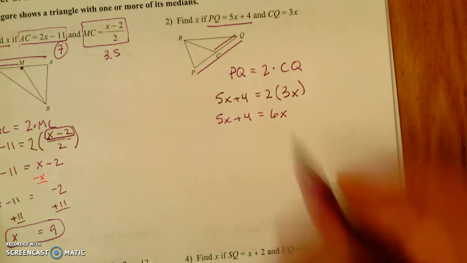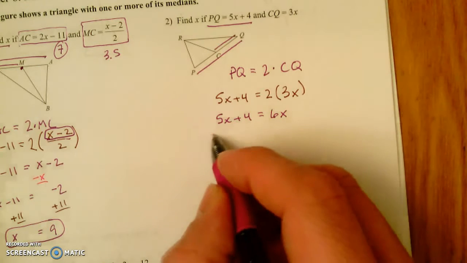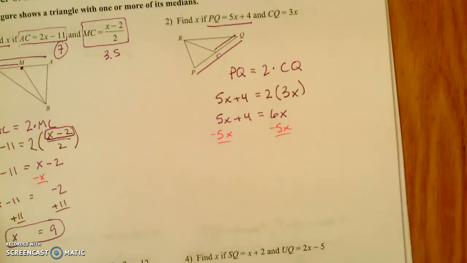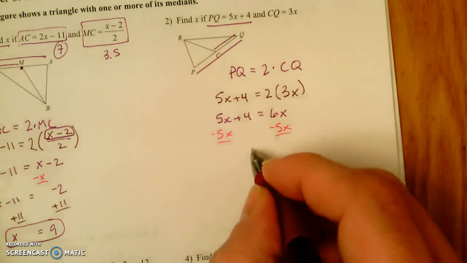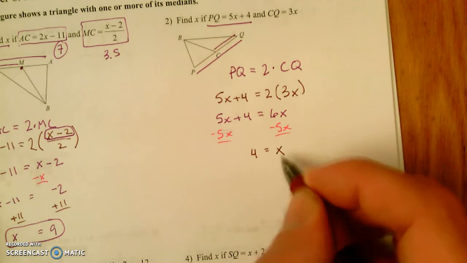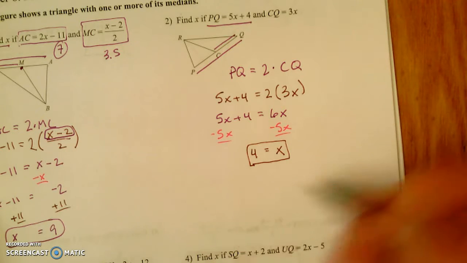Our next equation should only have terms of variables on one side, so let's get rid of this 5x over here. Of course, we have to do the same thing on both sides. And that leaves us with 4 equals 6x take away 5x, which is 1x, and as you write the 1, we just say x. So in this case, x equals 4.